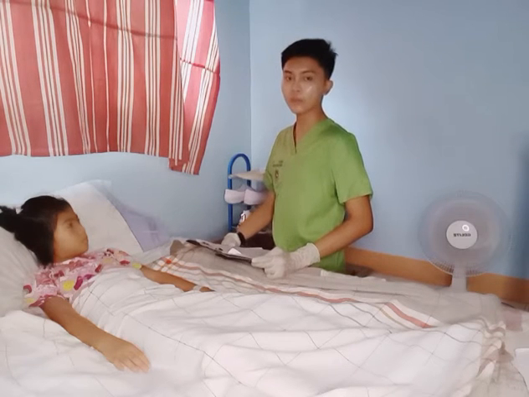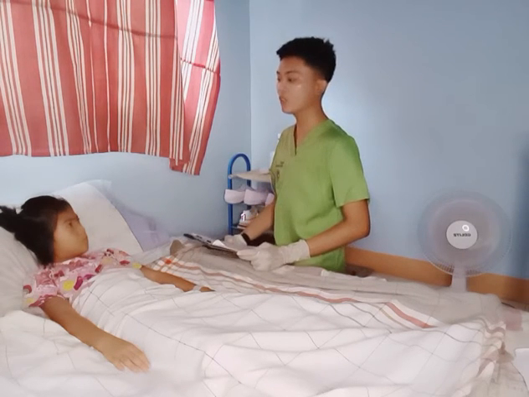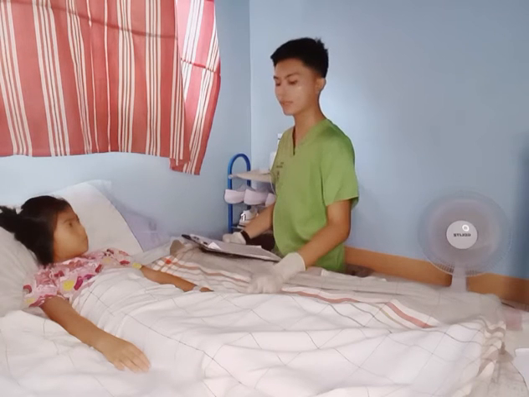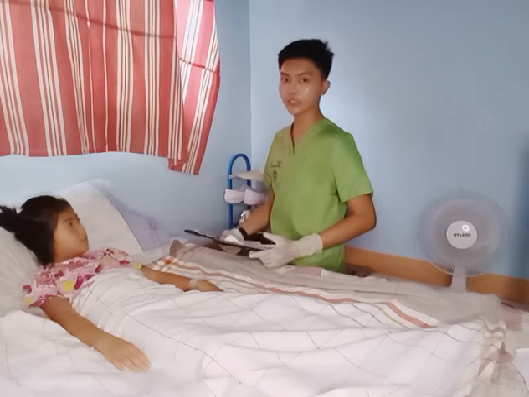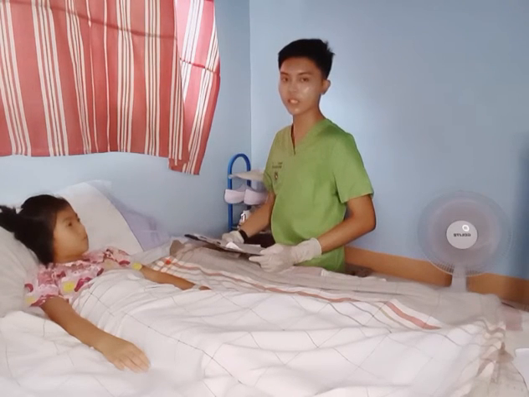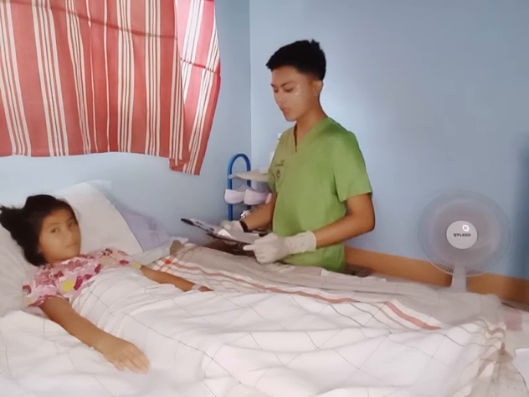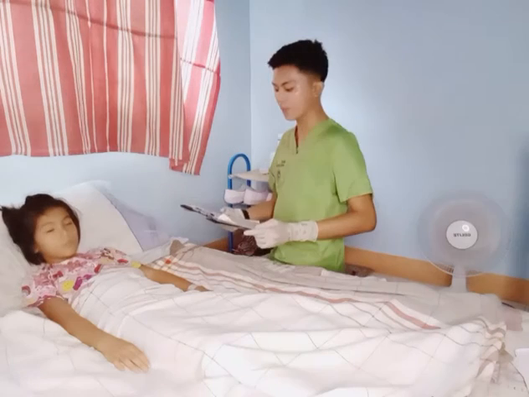If not, you may proceed to pain. Apply pain to the patient and observe if he or she responds. If the patient responds, note it in the NVS sheet. If not at all, note it in the NVS sheet as none.